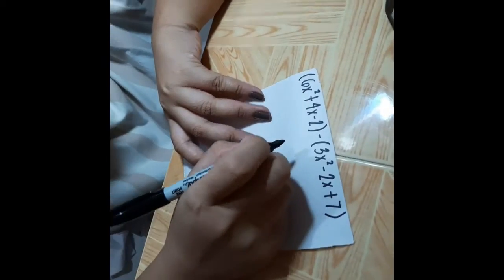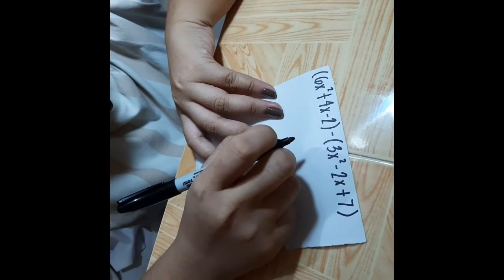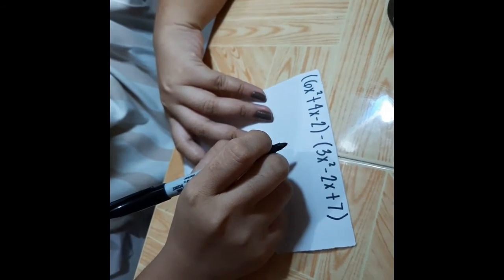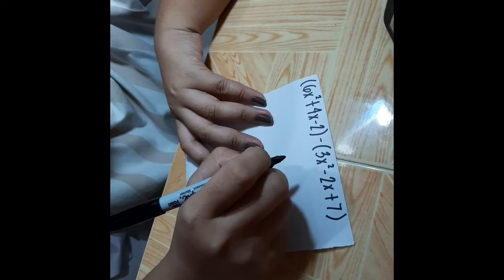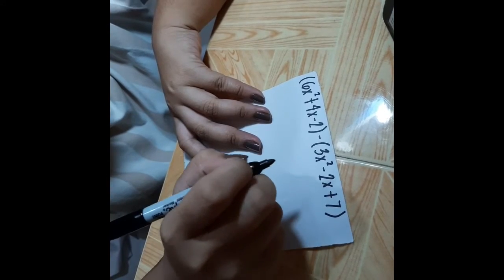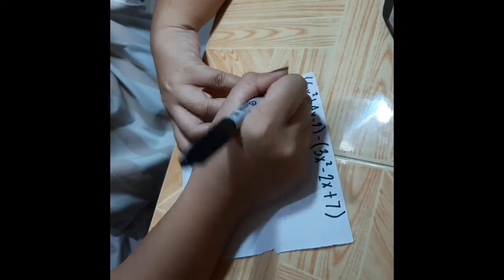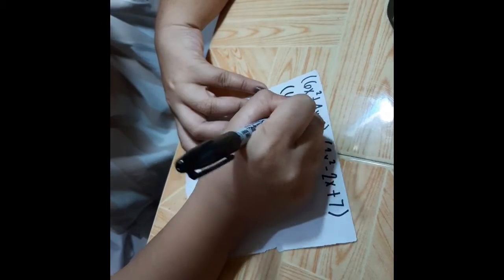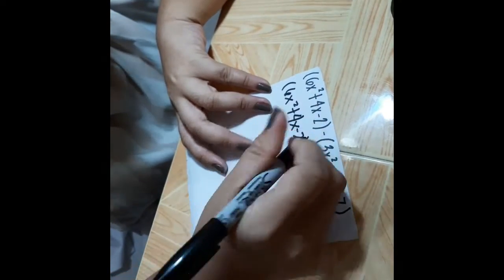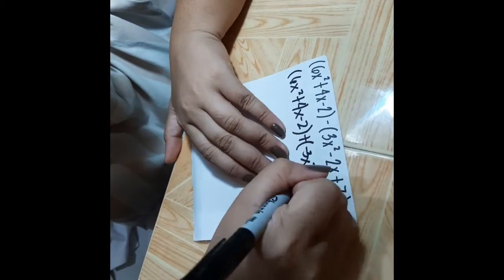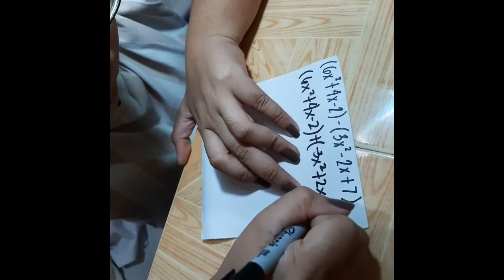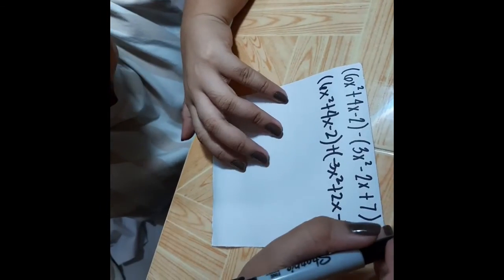This is the second example. Subtraction sign and parenthesis that follows means I must rewrite as addition. So Step 1 is change the subtraction sign to addition and take the opposite of each sign inside the second set of the parentheses. So it becomes like this. And Step 2 is rewrite the like terms together.